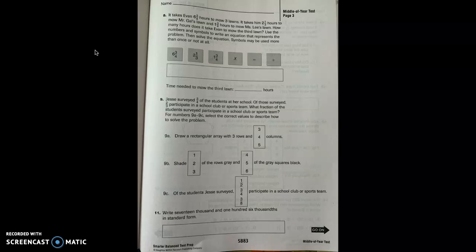It takes Evan 6 3/4 hours to mow 3 lawns. It takes him 2 1/3 hours to mow Mr. Guy's lawn and 1 3/4 hours to mow Mrs. Lee's lawn. How many hours does it take Evan to mow the third lawn? So you're going to do this one of two ways.